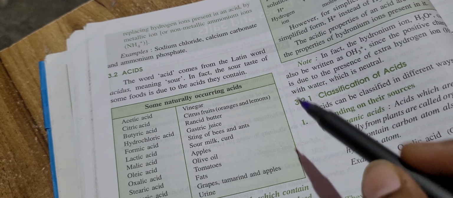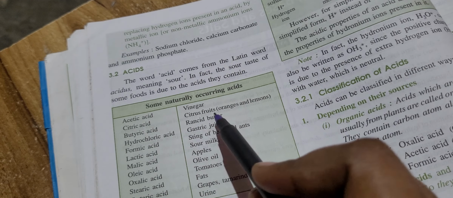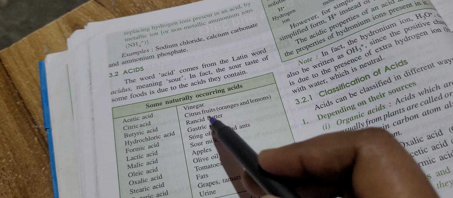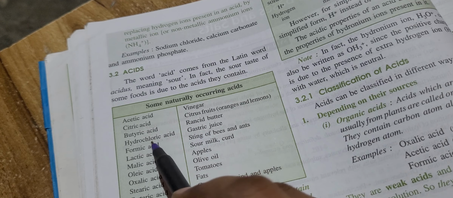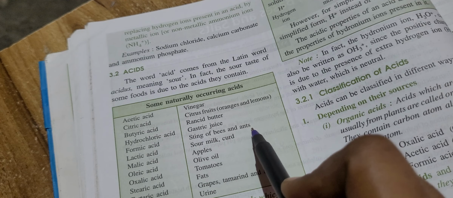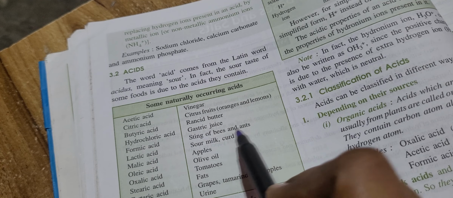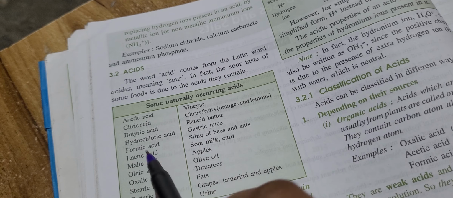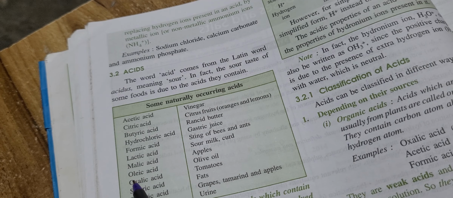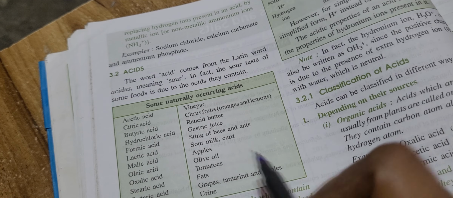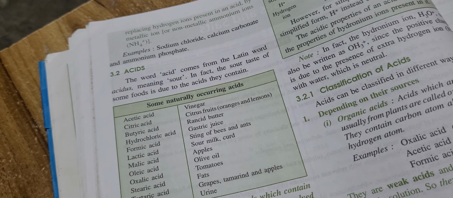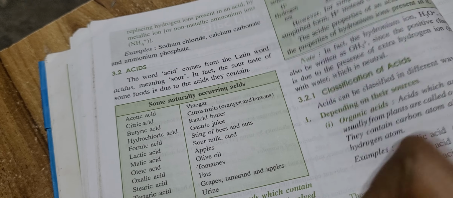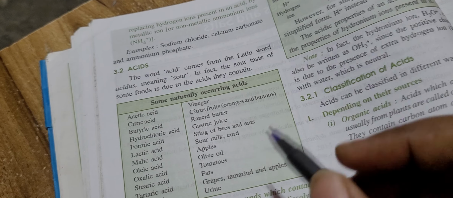Citrus fruits, all the khatta fruits, will have citric acid. Rancid butter will have butyric acid in it. Gastric juice contains hydrochloric acid. Sting of bees and ants contains formic acid. Sour milk and curd contain lactic acid. Apple contains malic acid. Olive oil contains oleic acid. Tomatoes contain oxalic acid. Fats contain stearic acid. Grapes, tamarind, apple contain tartaric acid. Urine contains uric acid.